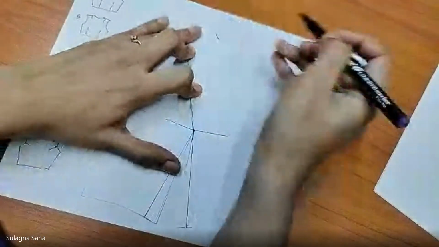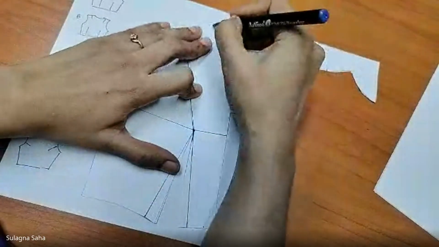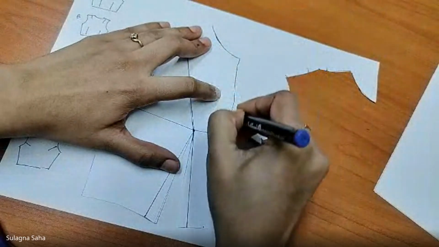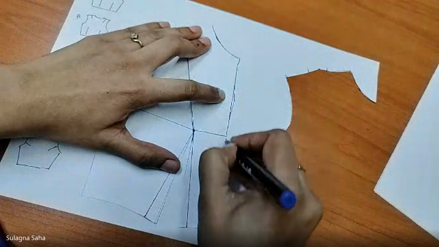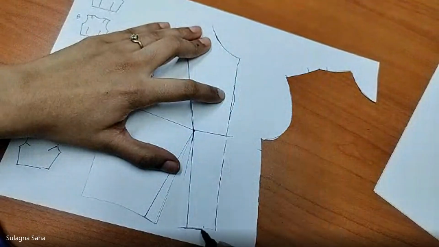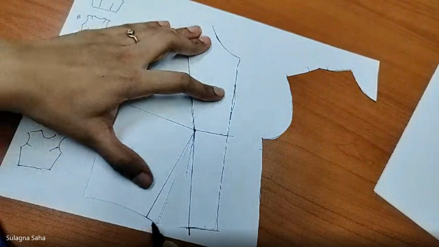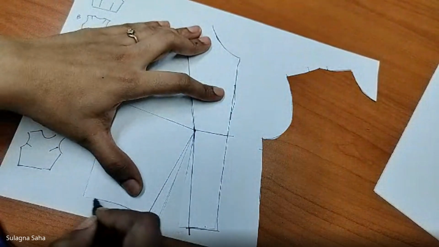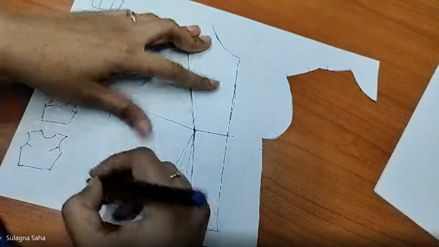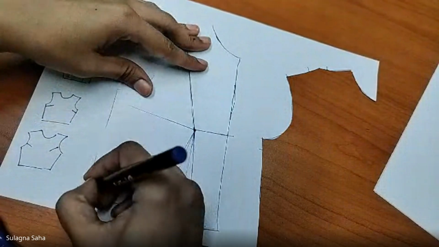If I simply take this and retrace this pattern, and here I will take this as the dartlet. This one is the dartlet, not the inside part, but the outside one. This is a dartlet.